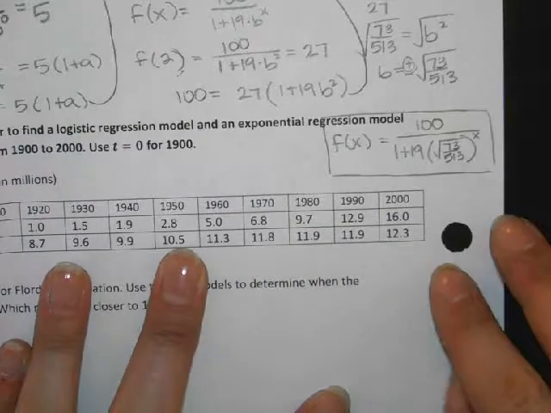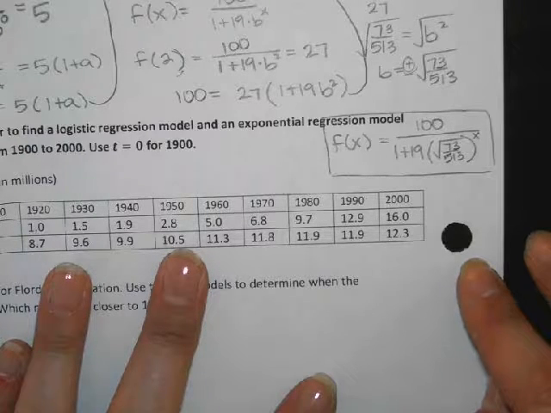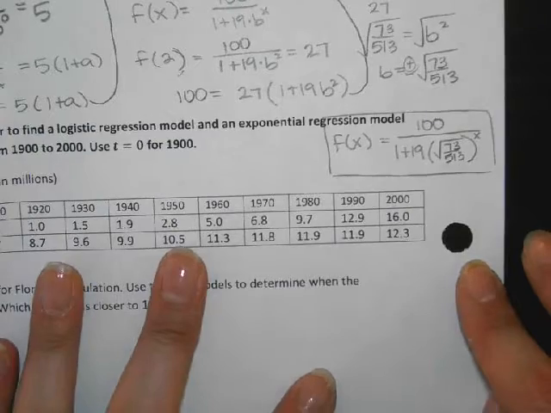They look kind of crazy, don't they, those functions? Yeah. Whew. Okay.